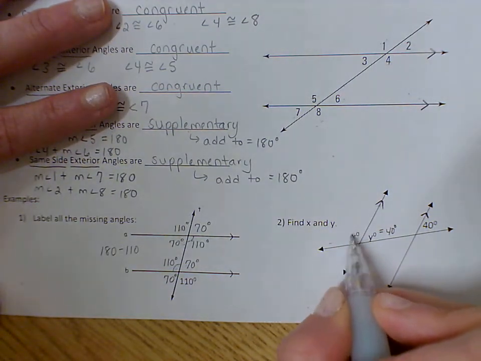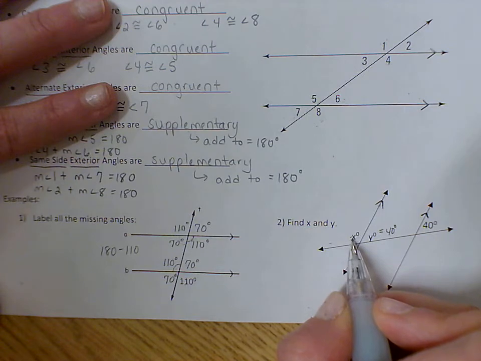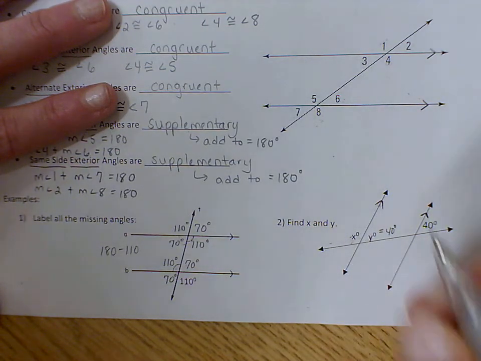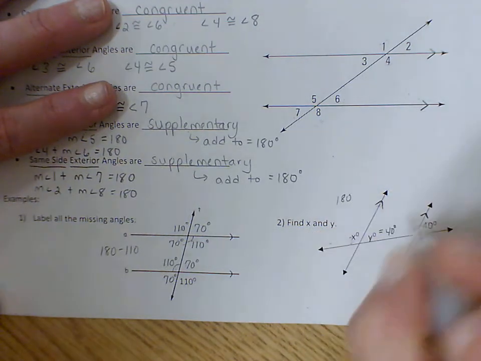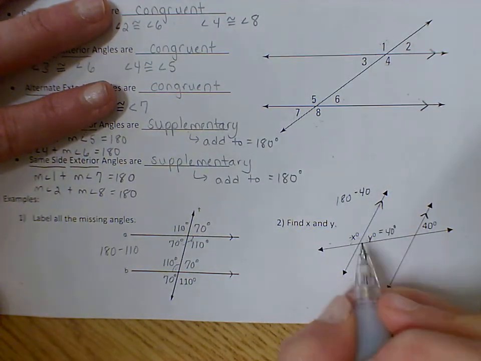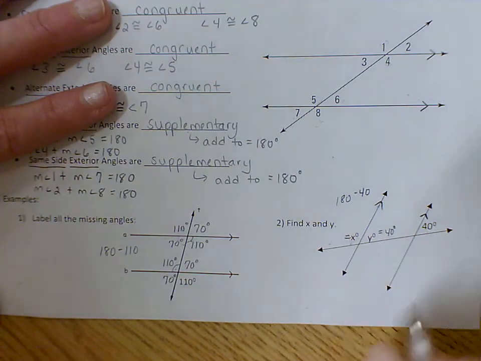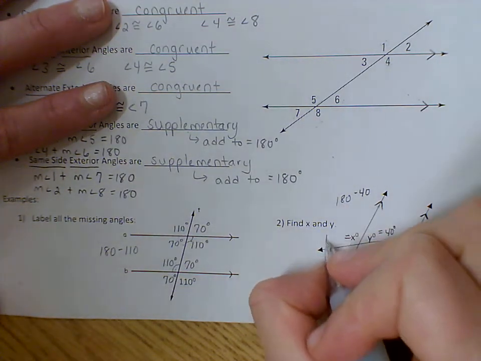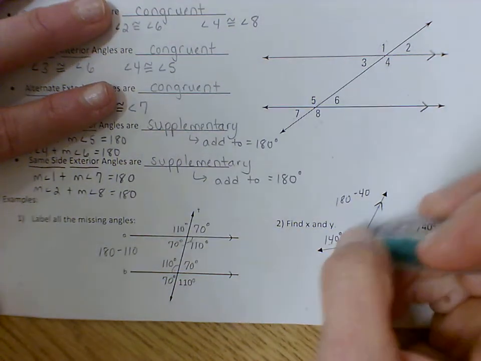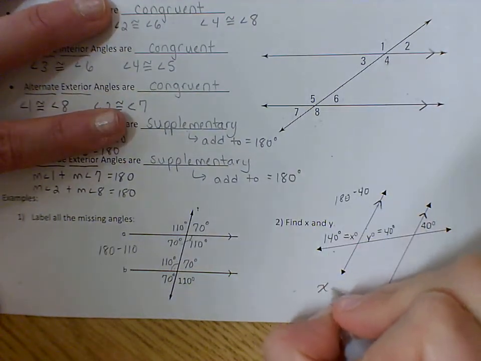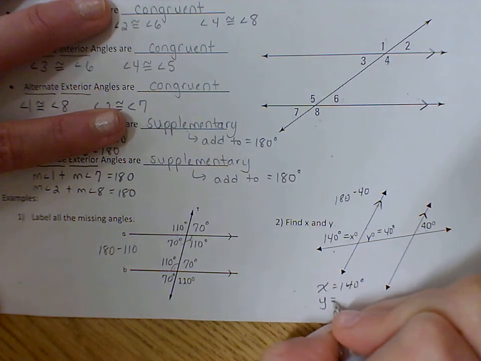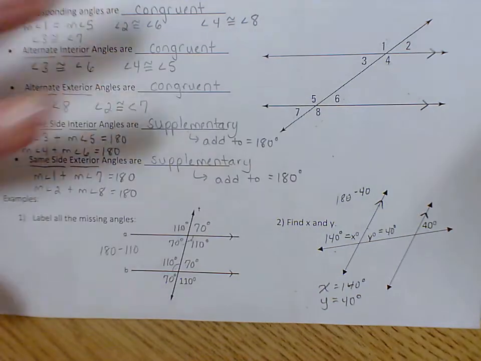So either way, I know I have to add these two, and it has to equal 180. Or you could just take 180 minus this angle right here, minus the 40, and you'll figure out what that one is. So if I take 180 minus 40, I get 140 degrees. So there is X. So X is equal to 140 degrees, and then Y is equal to 40 degrees.